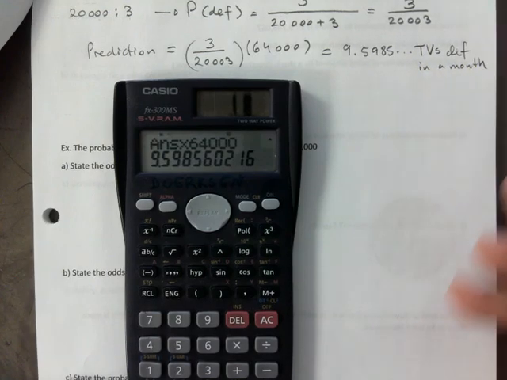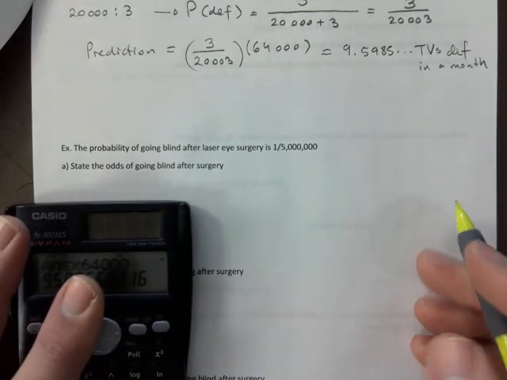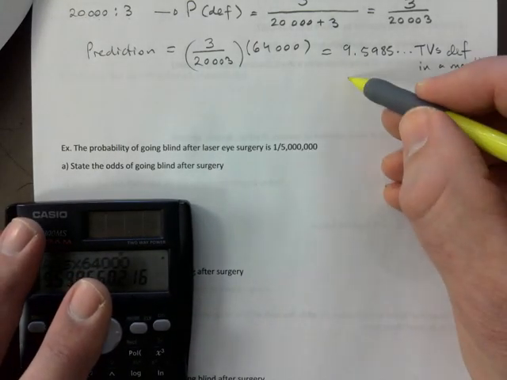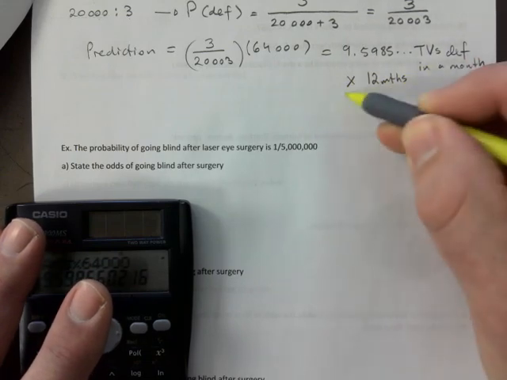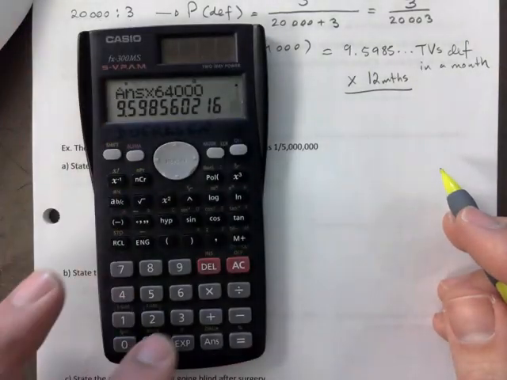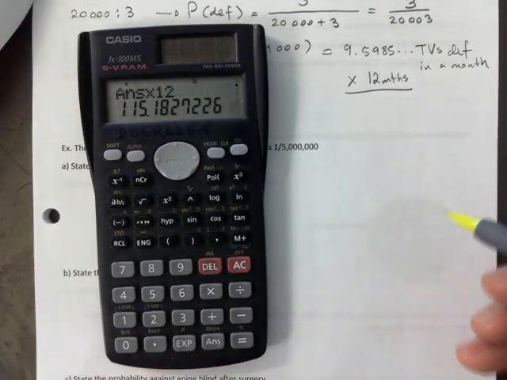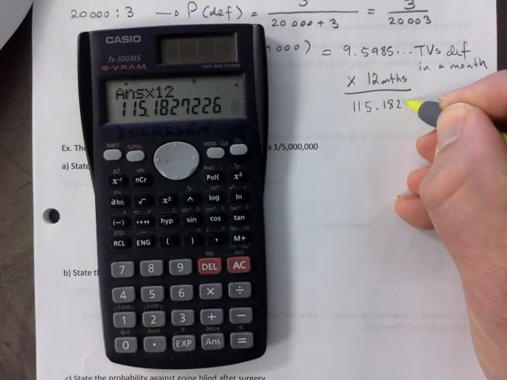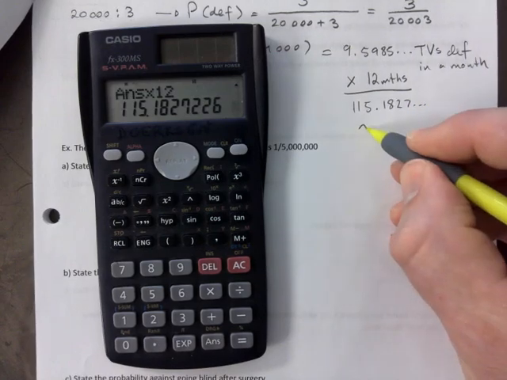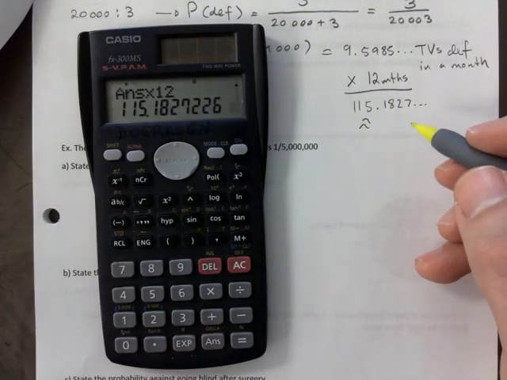They want it for the whole year, correct? So we'll just multiply this by 12 months, and then we will round. Okay, so we go times 12, that's 115.1827 something. So we have to round. So what would you say?